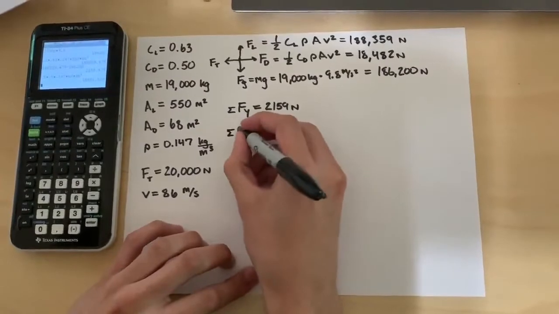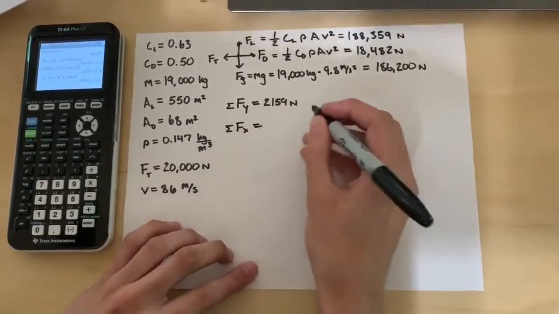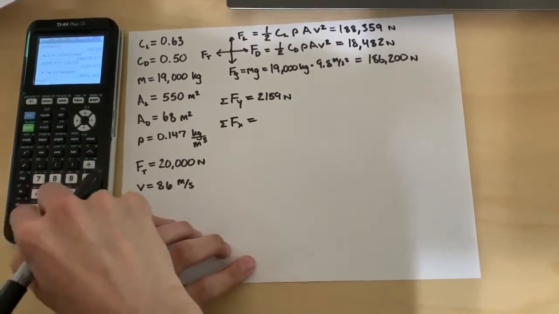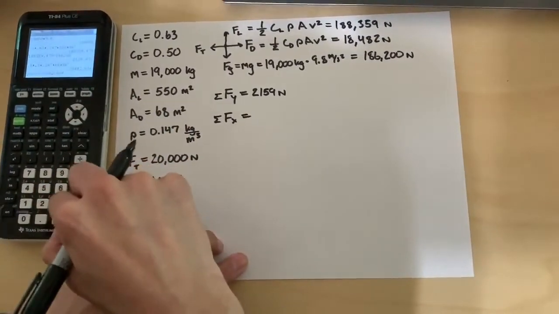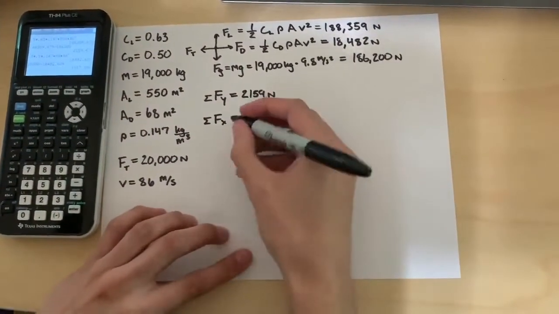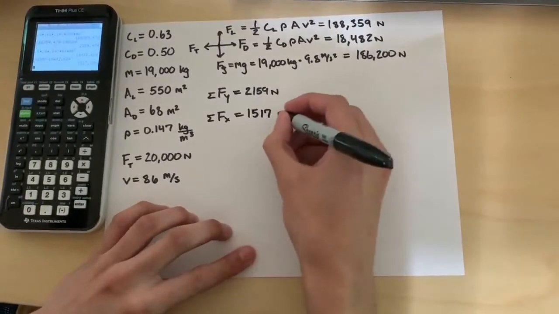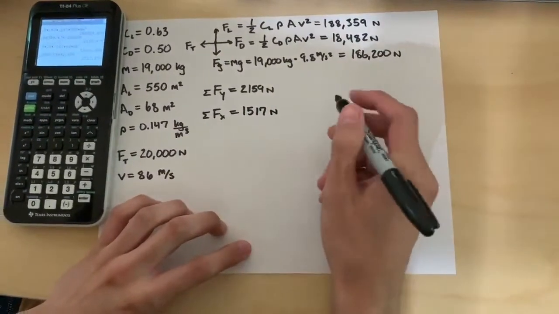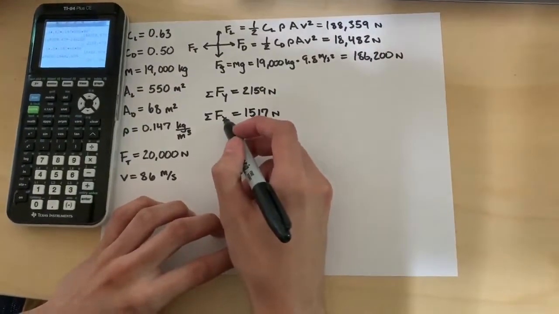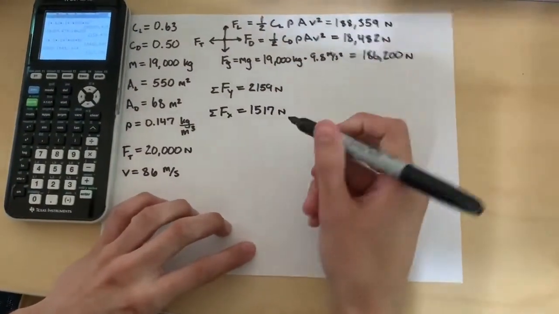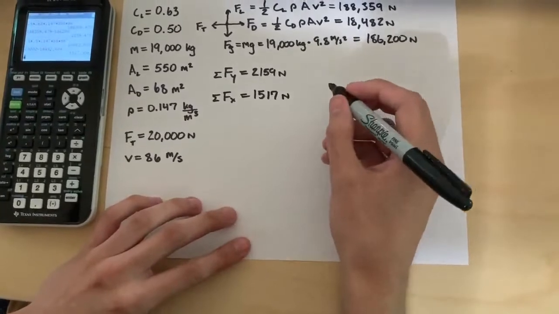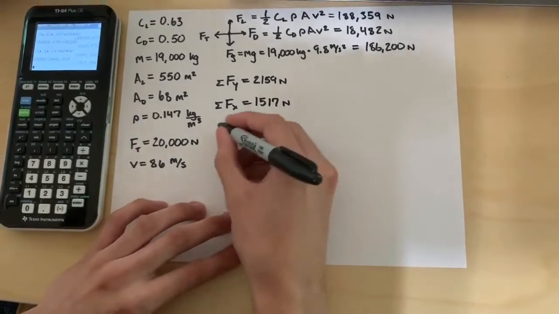That's a little bit less than our 20,000 value for the force of thrust. So we'll find a net force in the x direction, and that's going to be around 1,500 newtons. Now we have our net force in the y and the x direction. To get the total magnitude of overall net force, we're going to use the Pythagorean theorem.